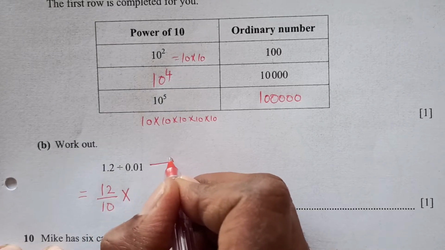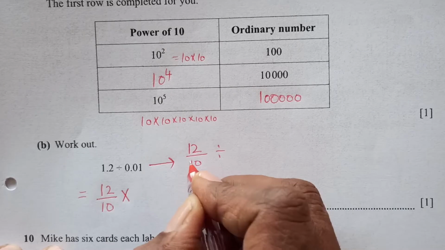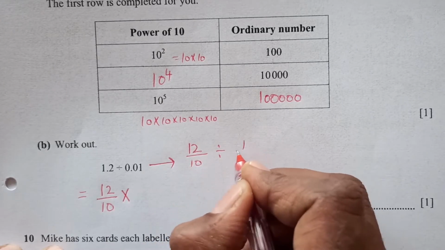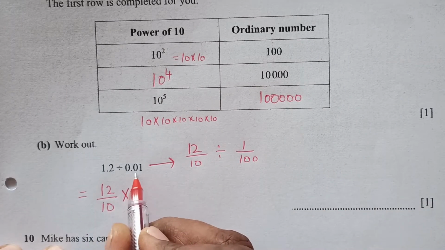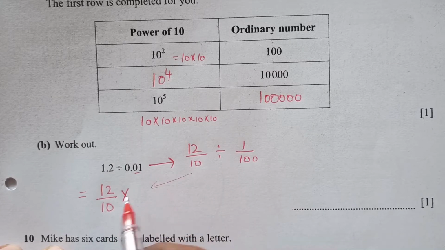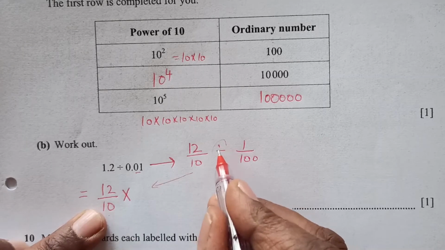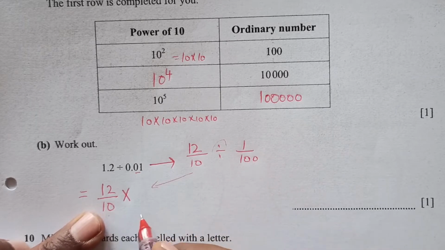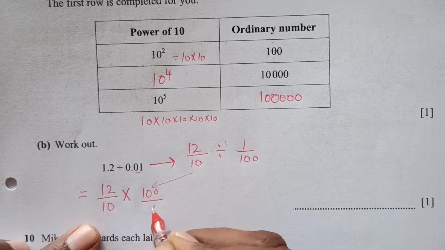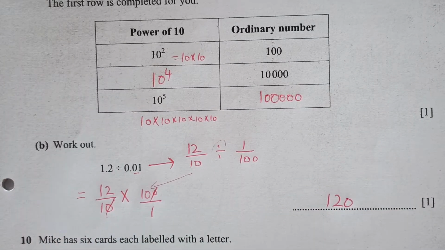Before we do this, let me just add one step so that you cannot get confused here. 12 over 10 divided by 1 over 100. 2 decimal places, so 2 zeros. So after this you are going to come here, 12 over 10 times, we convert this into multiplication and take the reciprocal of this. So that means 100 over 1. So this is 120. Okay.